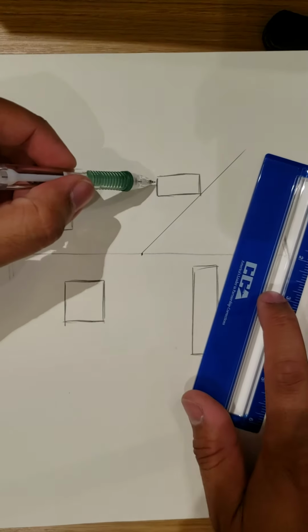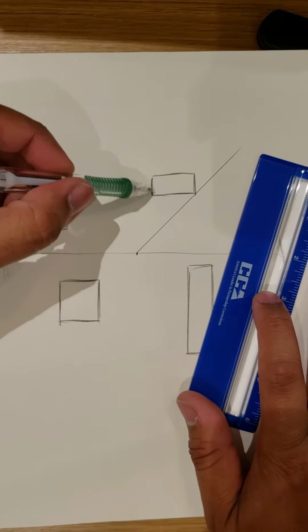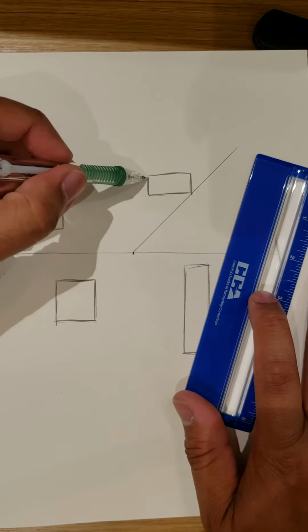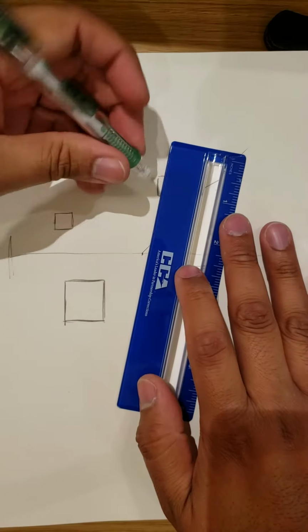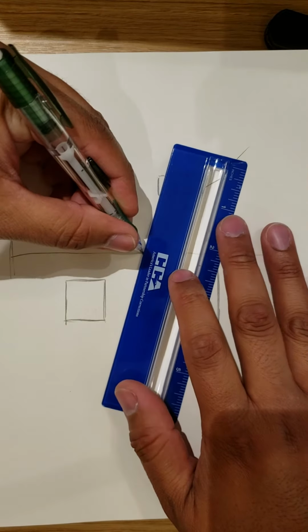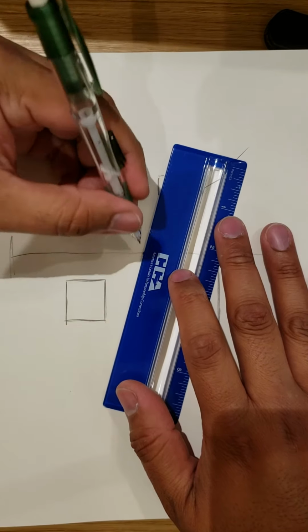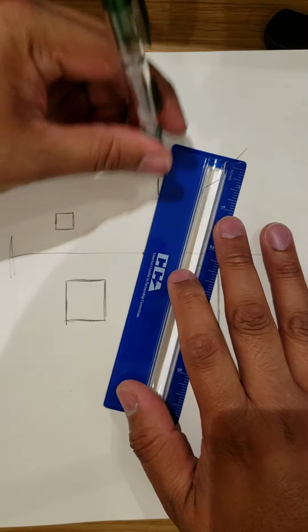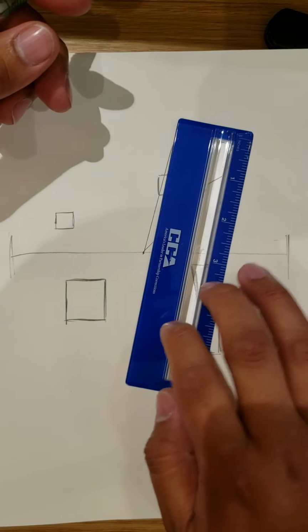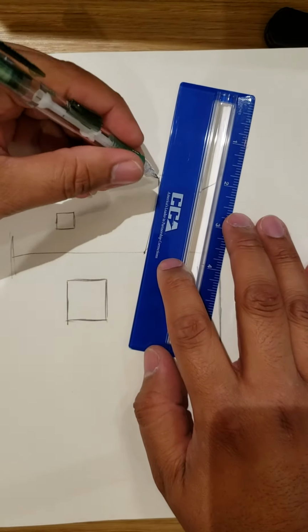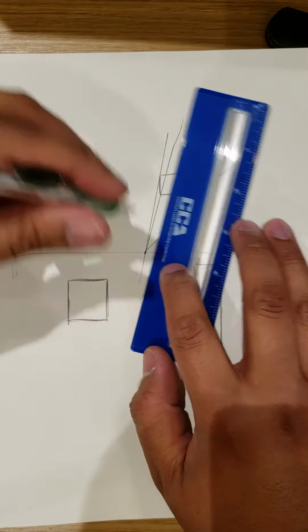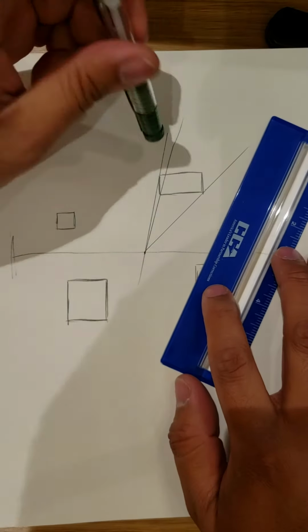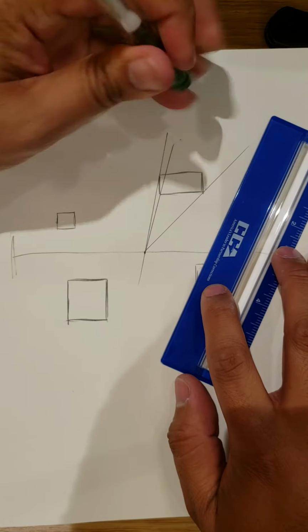And you only want to line them up to the corner of the box closer to the vanishing point for right now. And I'll usually do this when I'm doing like environments and such. Okay. This one I messed up on, it's okay.